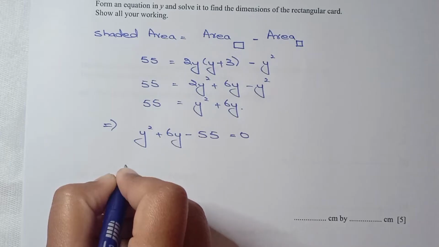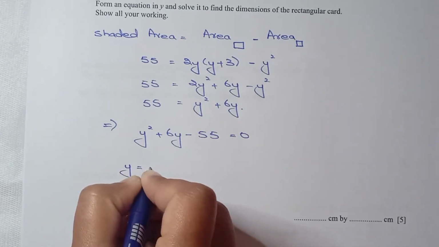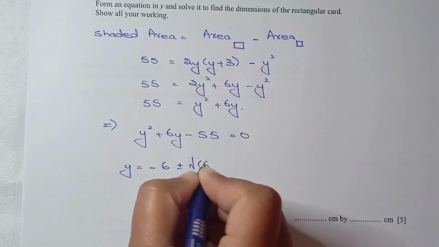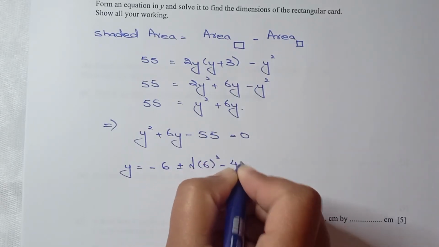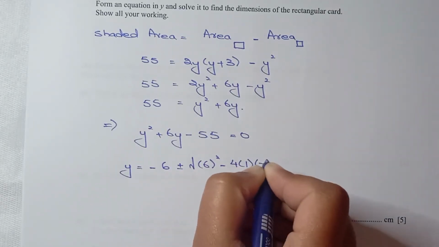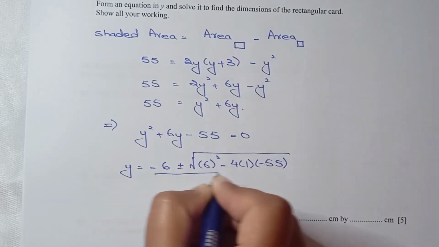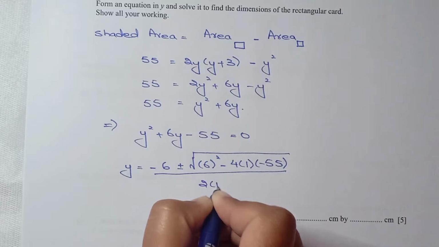If I use the quadratic formula, y would be equal to negative b plus or minus the square root of b square minus 4ac, divided by 2 times a, so 2 times 1, right?